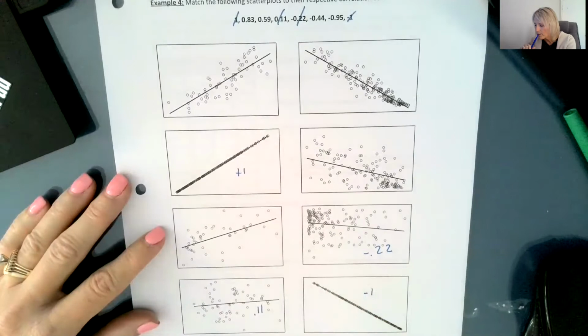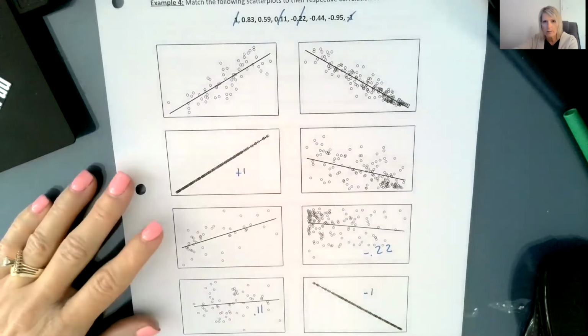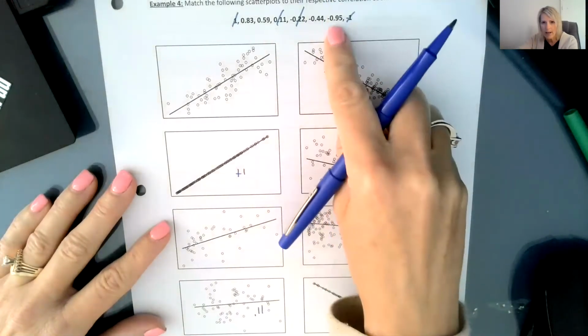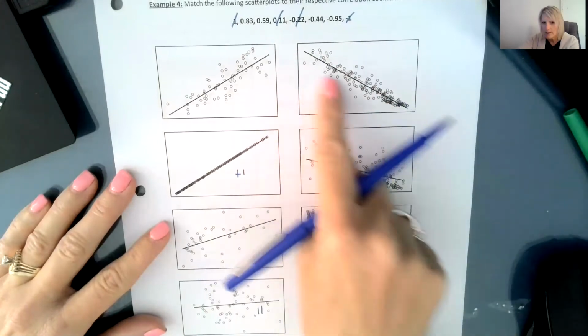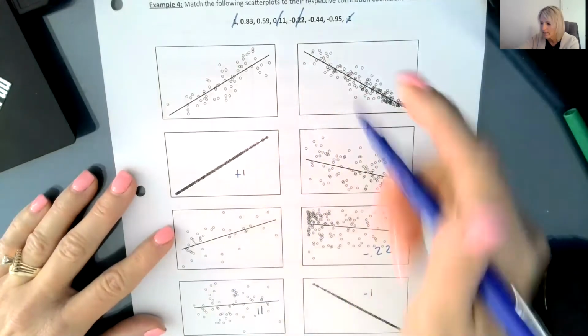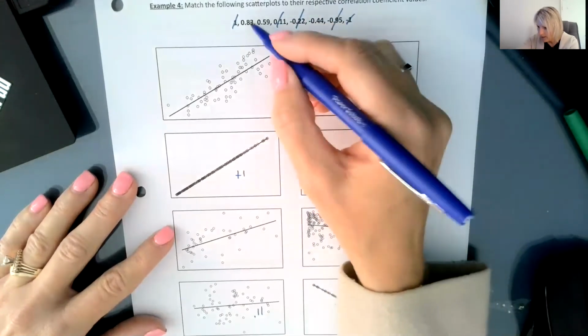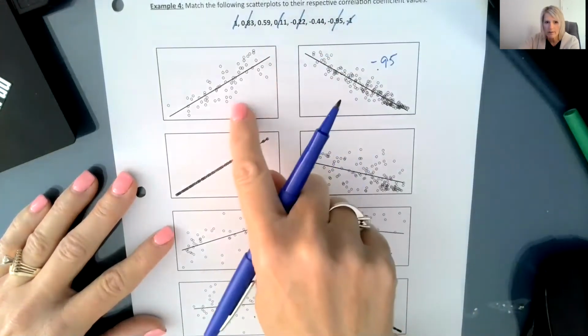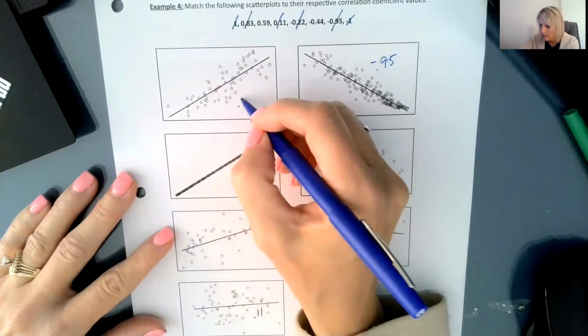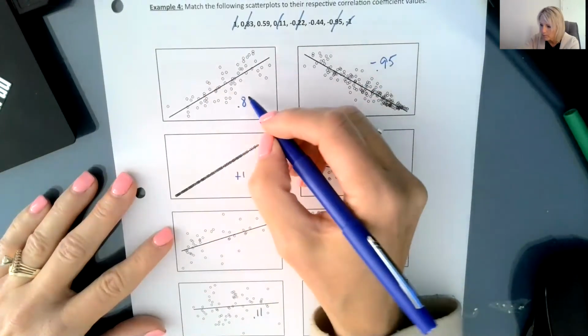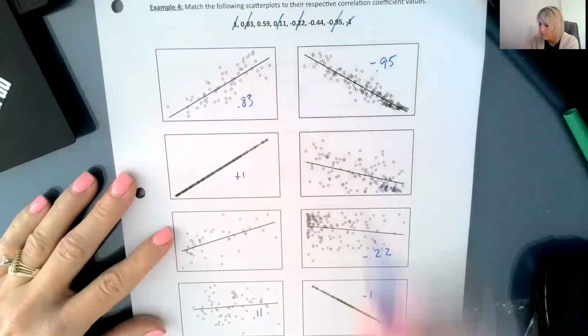Then as far as the strong relationships, we have a -0.95. And we know that this one's clearly pretty strong and it's negative. So this is our -0.95 here. And our 0.83, this is pretty strong as well. Not as strong as the one to the right, but it's pretty strong and it's positive.